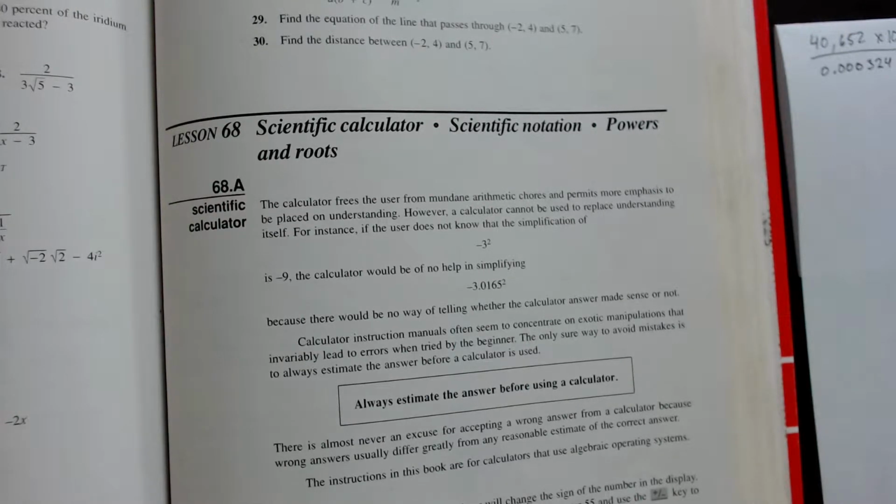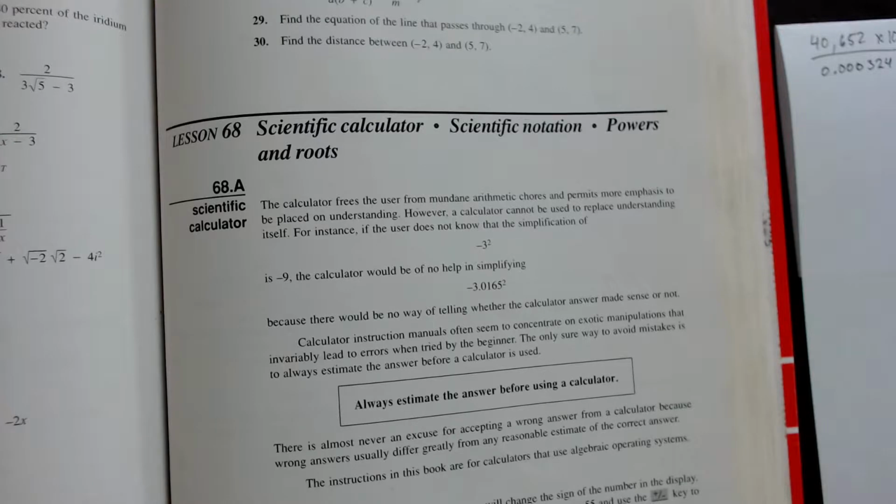Algebra 2, Lesson 68, Scientific Calculator, Scientific Notation, Powers, and Roots. So we'll be using our scientific calculators to help us solve scientific notation problems and then exponent and root problems.